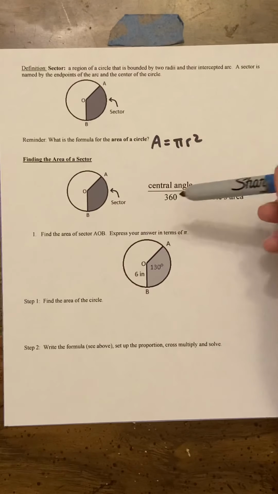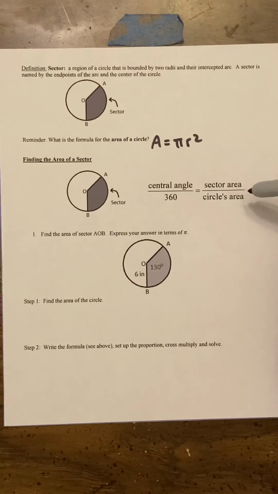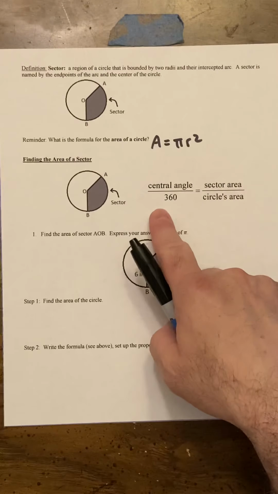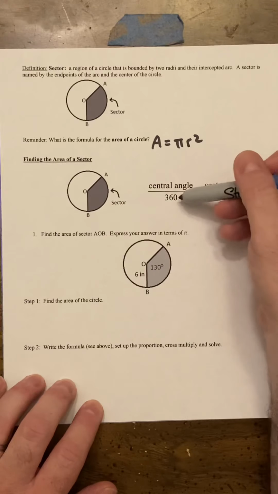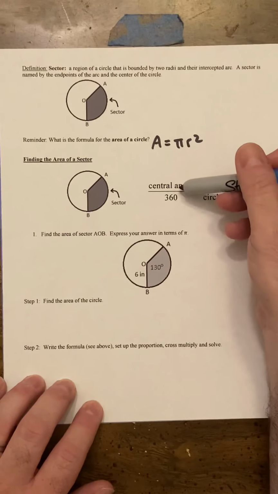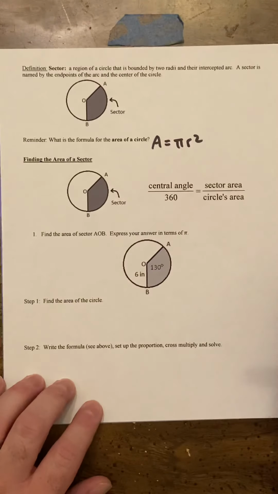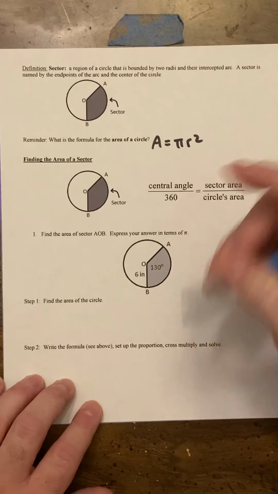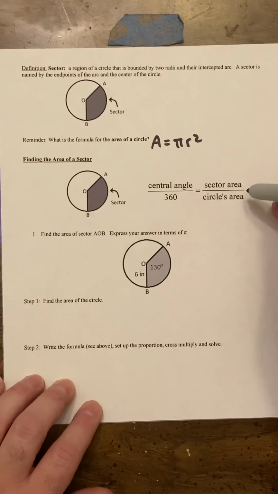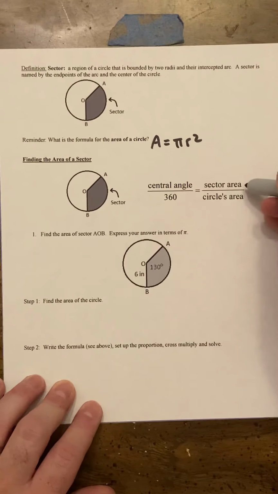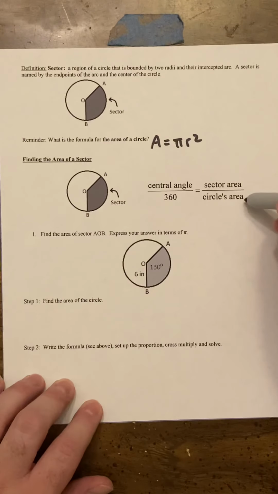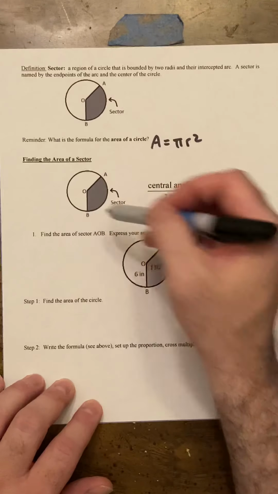All right. Now look at this formula. It's very similar to the formula we just used. In fact, the left-hand side of the formula is exactly the same because it's part over a whole. A whole circle is 360 degrees, but this central angle is only a portion of the whole circle. On the right side, it's similar, but not the same as the other type of problem. The other problem, we were talking about lengths. Here we're talking about areas. Sector area is the part of the whole circle. And the circle's total area, pi r squared, that would be the whole circle.